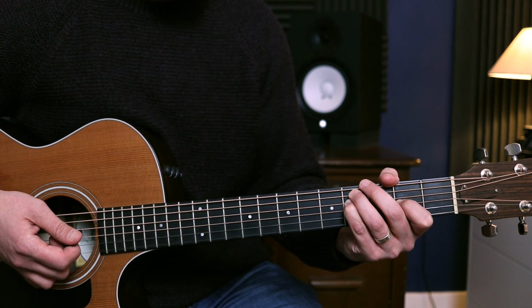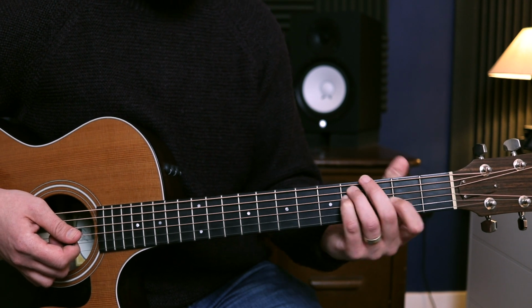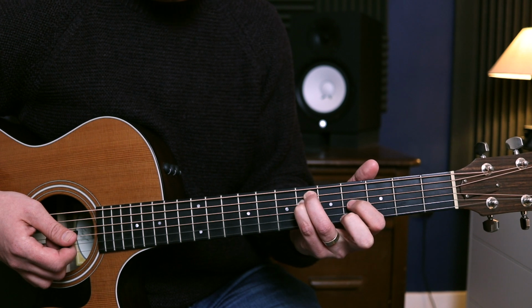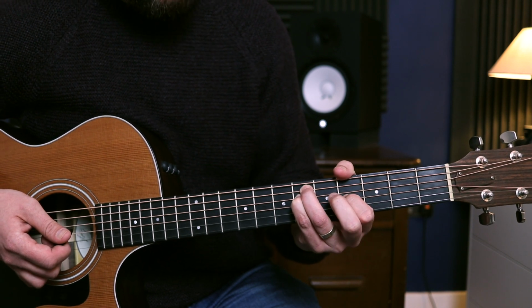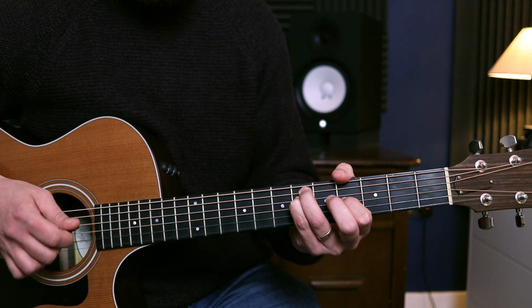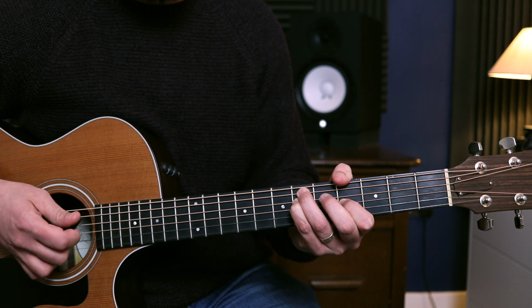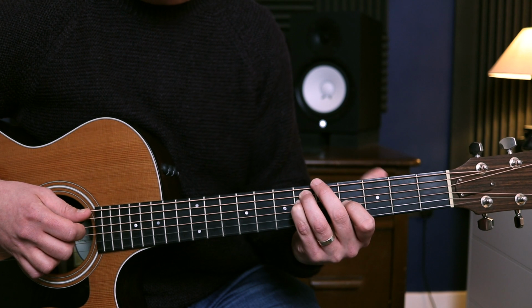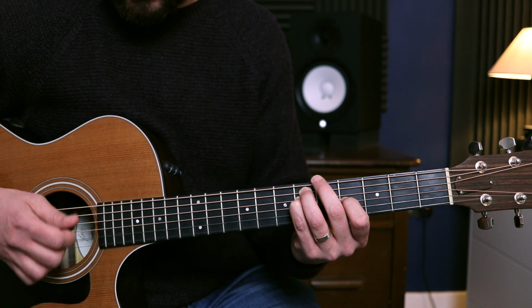Then G sharp minor would be the next one, so that the bar chord is here at the 4th fret. Again, we're going to bring that first finger round, play on the 3rd string, the G string, at the 4th fret, and then the 3rd finger and the 4th finger at the A and the D strings at the 6th fret. So 6th string, E string is muted, and then the two open strings on top again.